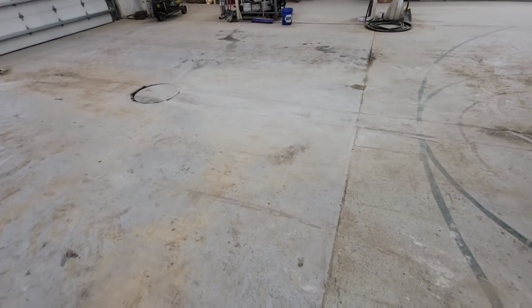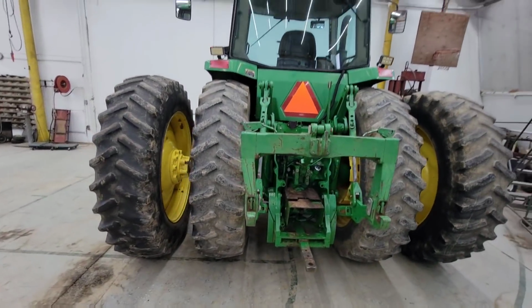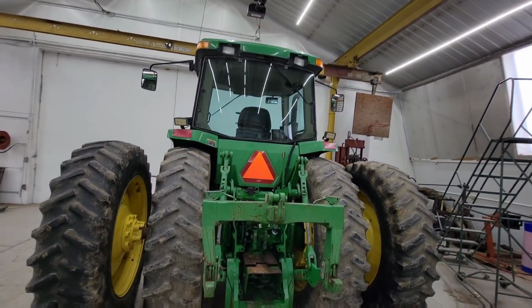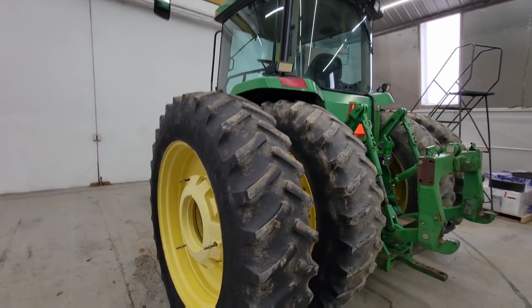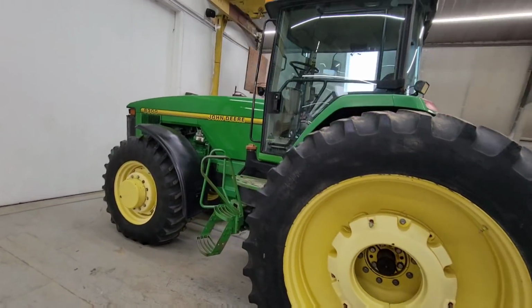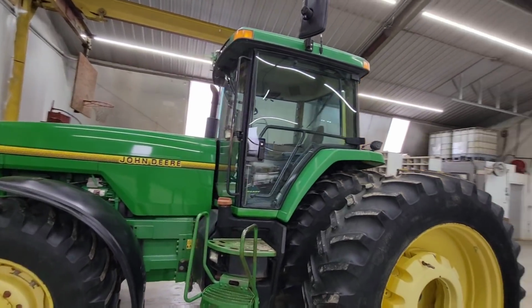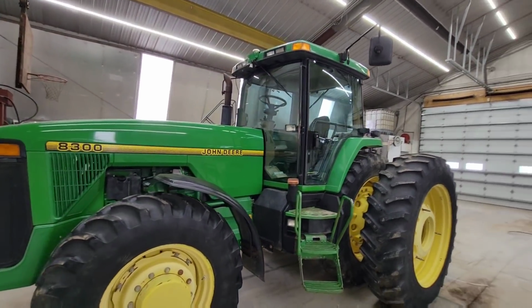Well, I cleaned up the floor a little bit. Other than the radio, we are done with this tractor. The radio is coming tomorrow, but it is super easy to install and put back in there, so it's not going to take much to do so. So I think we're done with this tractor.